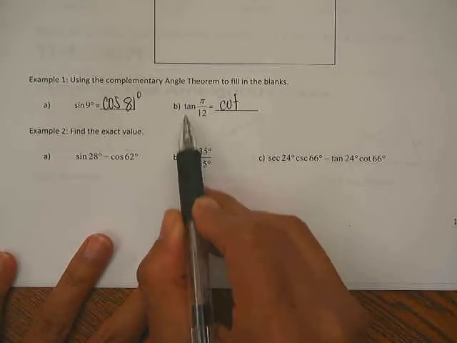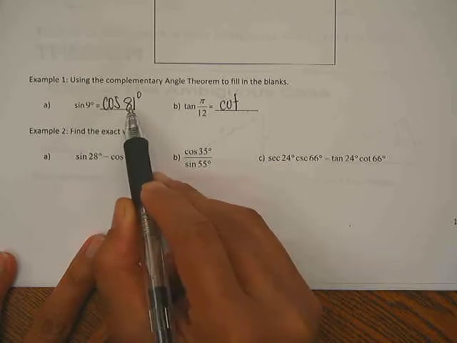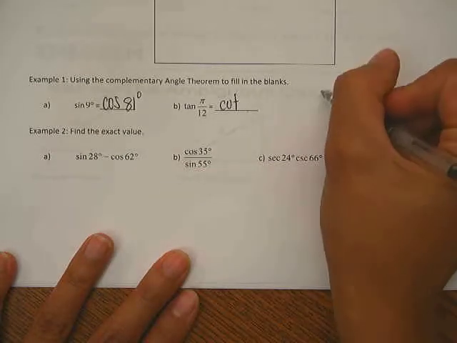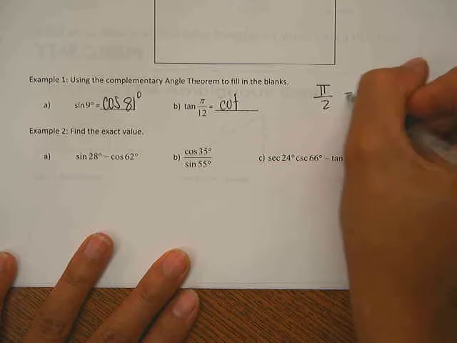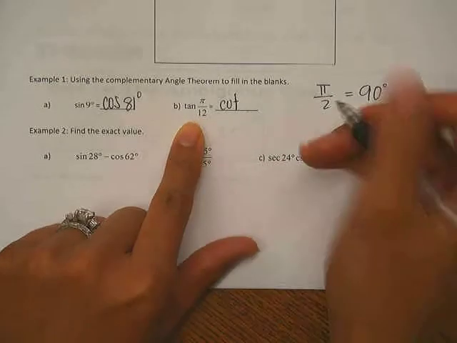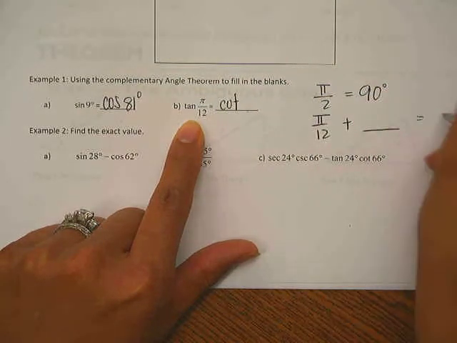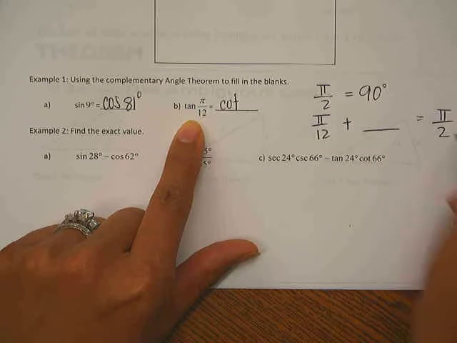Because it has radians here, this right here needs to be in radians. This is degrees, so this needs to be in degrees. So pi over 2 is equivalent to 90 degrees. We know that much. So what I have here is pi over 12 plus blank equals 90 degrees, but in radians, we're going to use pi over 2.